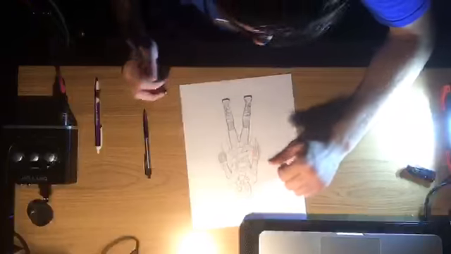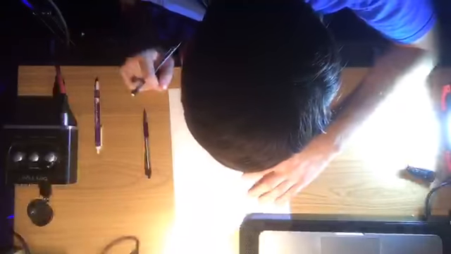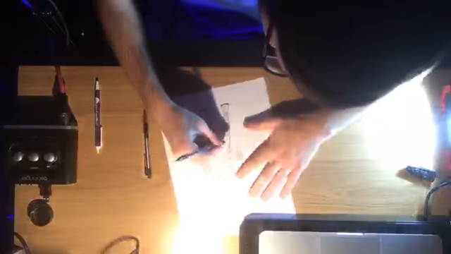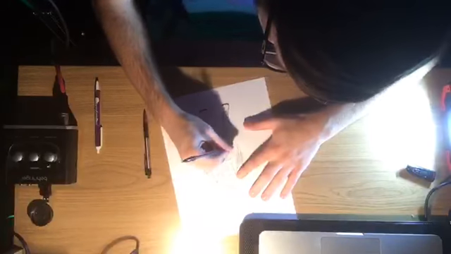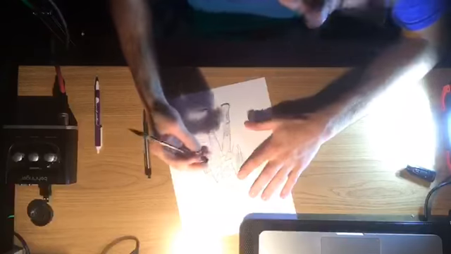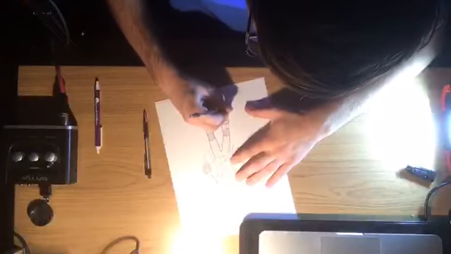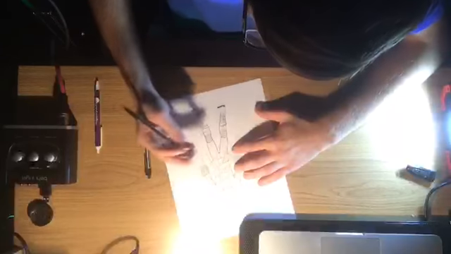And now we're going to blow on it, make sure that the ink is dry. And then we're going to erase some of our line work so we can clean up our new inked line art. Once again, make sure it is dry completely before you erase near any pure black.